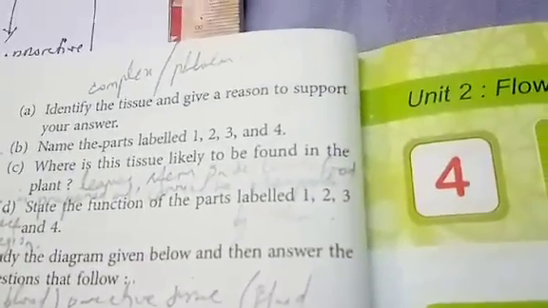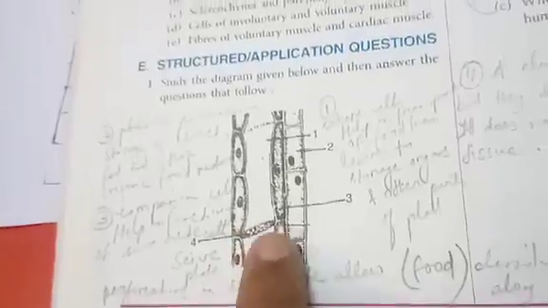Now coming to structure based question, this is the diagram for the phloem tissue. There is a question, children. See here, identify the tissue and give a reason. What is the tissue? First you will write down it is the complex tissue. What is the reason? Because there are different types of cells performing the same function. And here in this picture, it is a phloem tissue because there is the presence of this sieve plate.